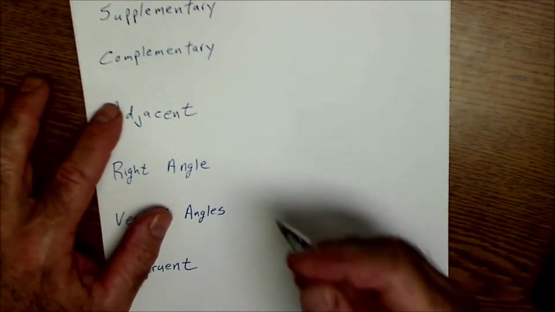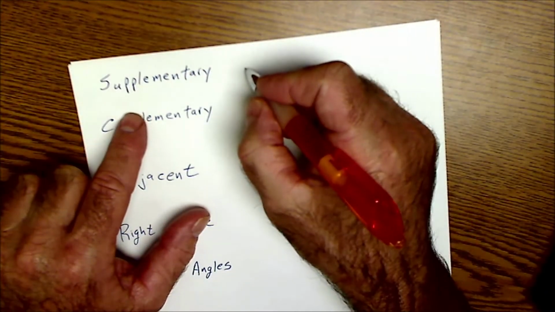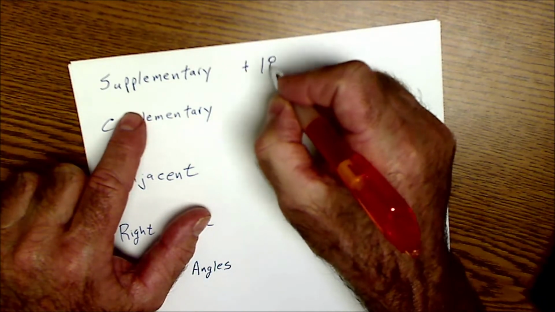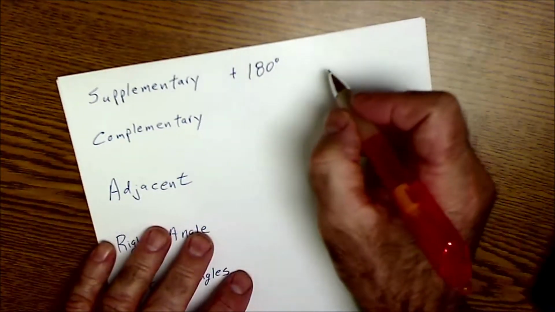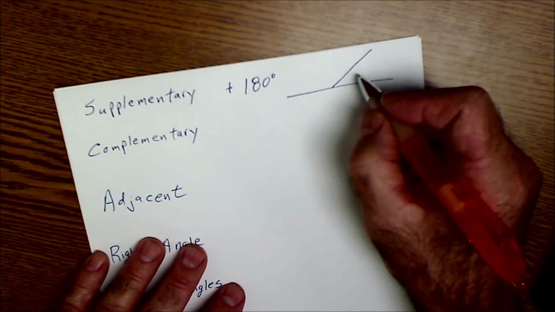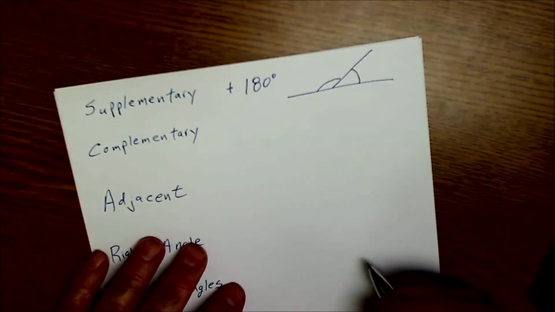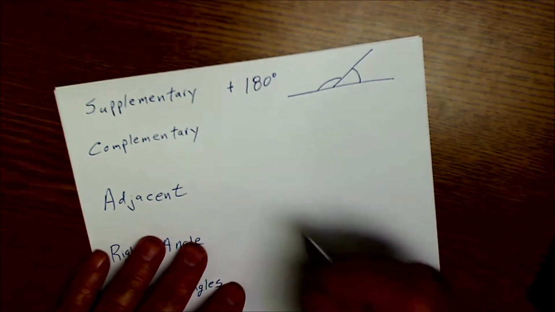and some important vocabulary. So let's start right here with the word supplementary. Supplementary are two angles that add up to 180 degrees. So if I have a straight line like this and another line here, this angle and this angle are supplementary because they add up to 180.